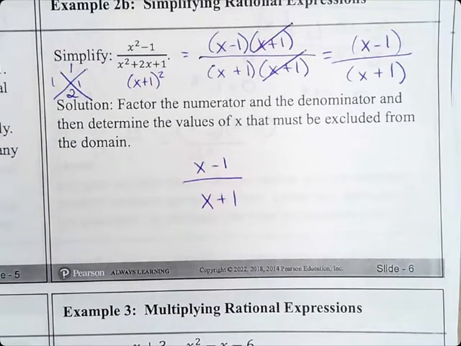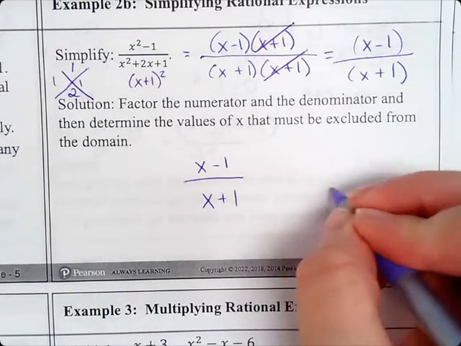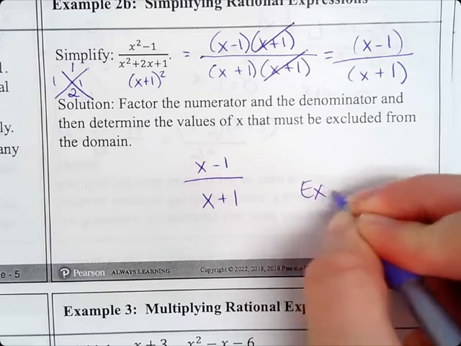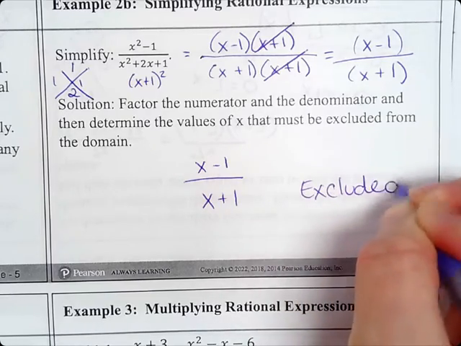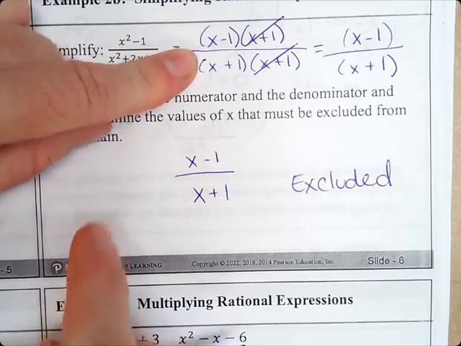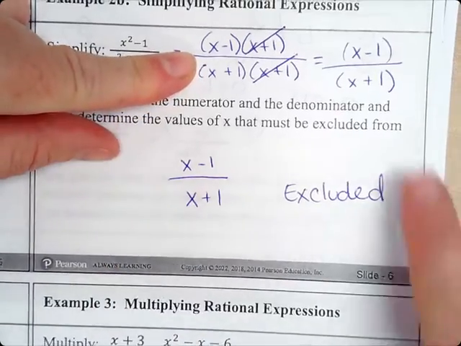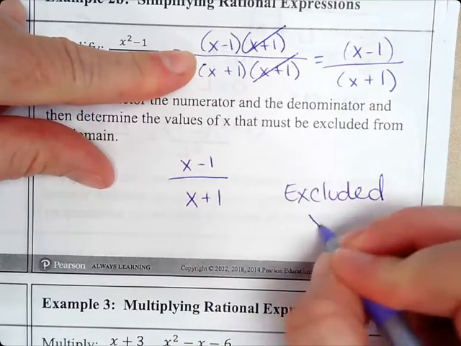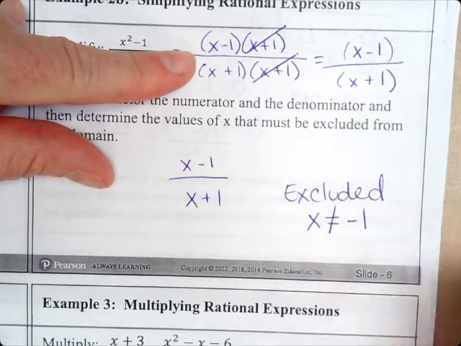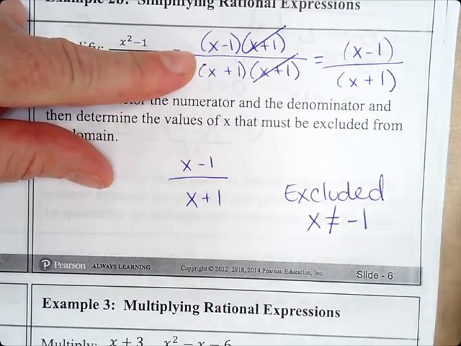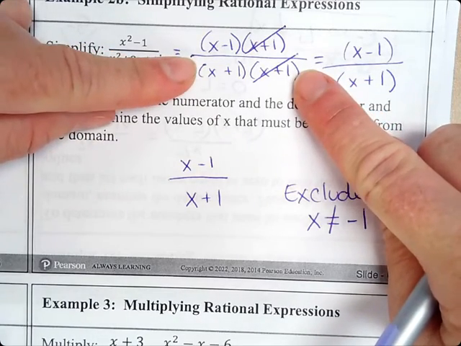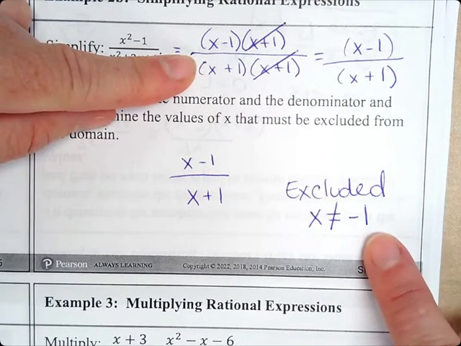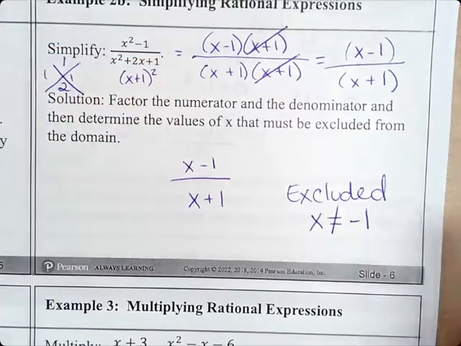But we do need to write out what's excluded from the domain. So we would look back up here to find out what's excluded. So it's x plus 1 equals 0. So x cannot equal negative 1. Even though this one was canceled out, they're actually the same thing. So I only need to write x does not equal negative 1.